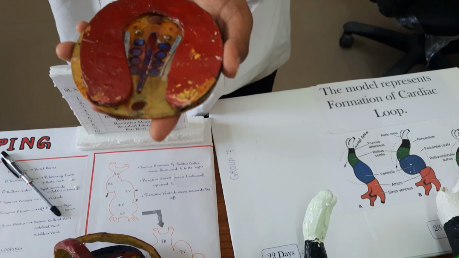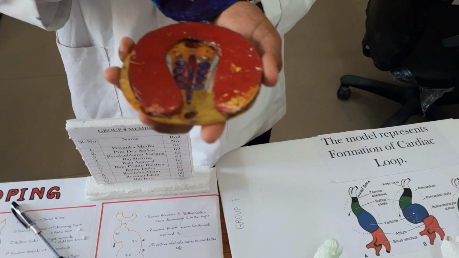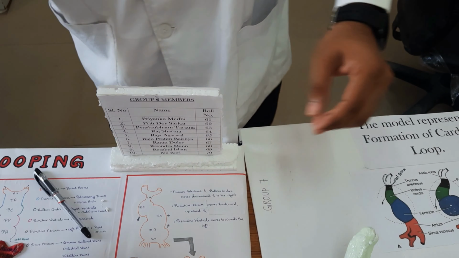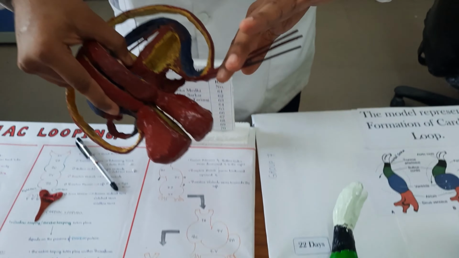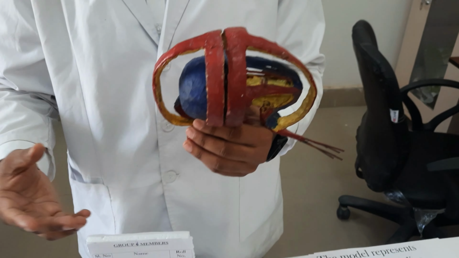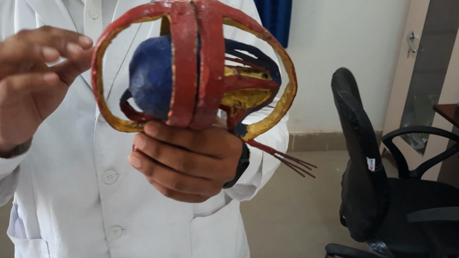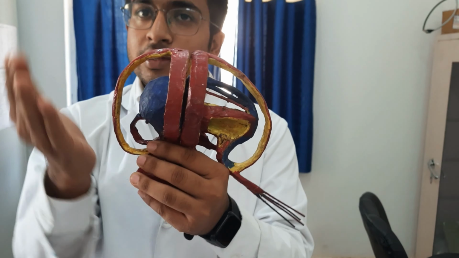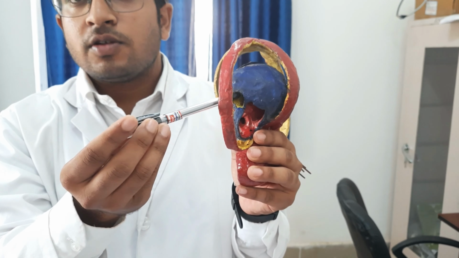Now, the further process lies in the imagination of our minds. We know that as the embryo develops, it undergoes two kinds of folding: one is the craniocaudal folding, and the other is the lateral folding. Now we have to imagine how this folding takes place. We studied that the cardiogenic area lies cranial to the oropharyngeal membrane. Suppose this was a blastocyst; now it folded laterally as well as craniocaudally. This structure that we see here is the oropharyngeal membrane.